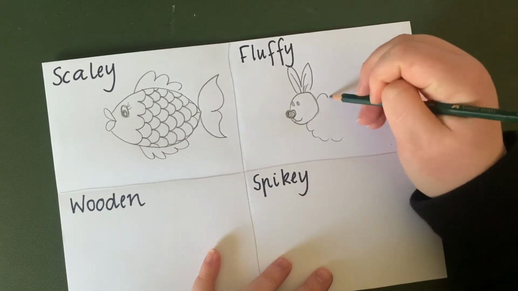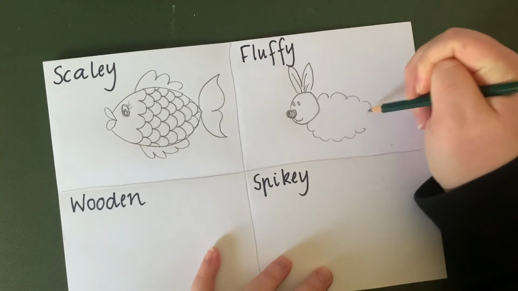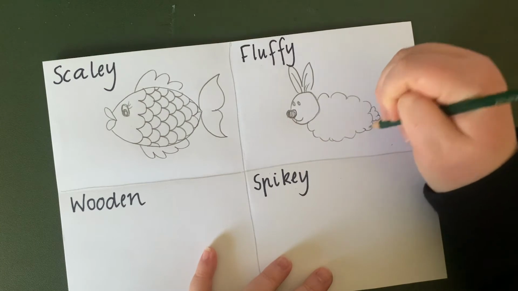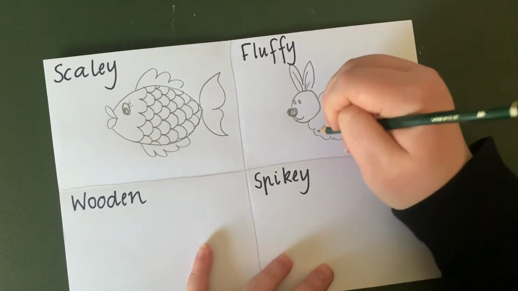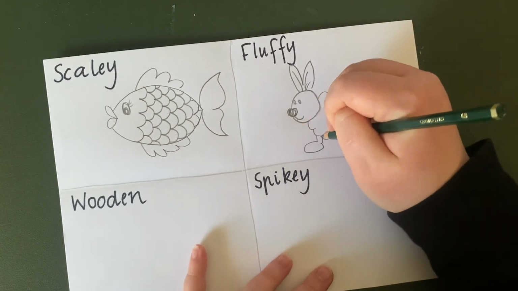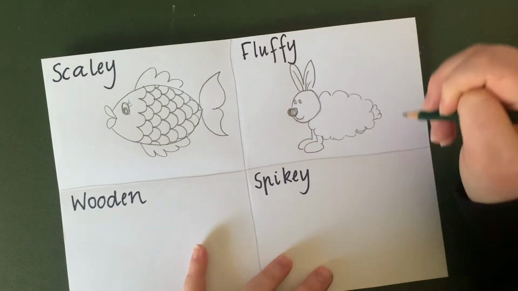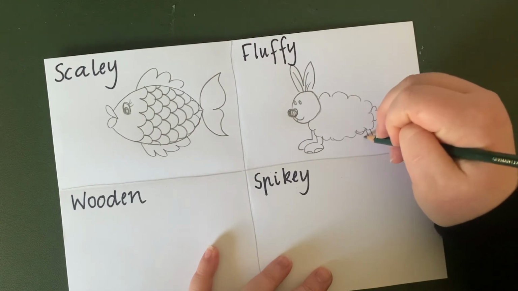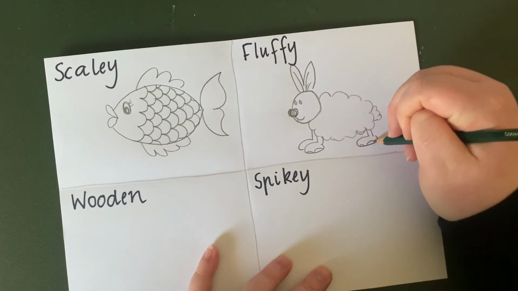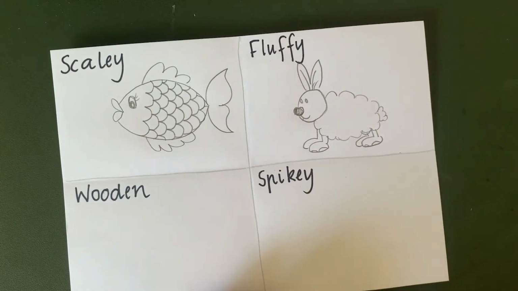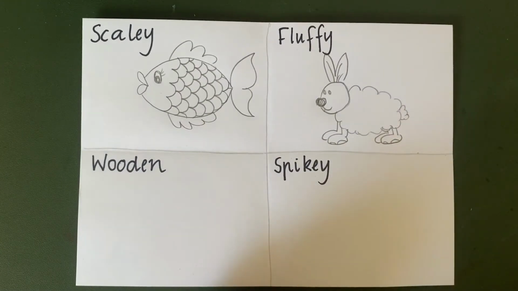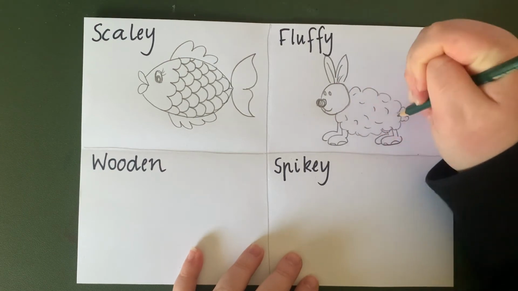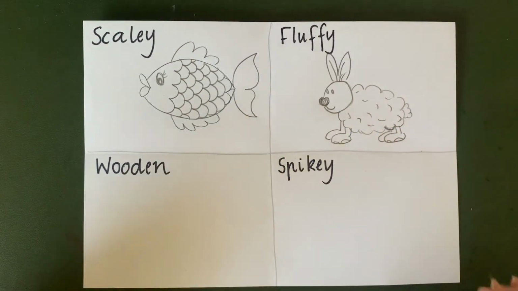So remember, you can do whatever you want that's fluffy. This kind of feels like it looks like a sheep almost, but with a bunny head, because I wanted it to look fluffy. Maybe a sheep would have been a better idea, Miss Emily. This is my cute little fluffy bunny, and I'm going to add some color to that as well, trying to make it look fluffy. Even though we can't feel the texture, I want it to look like it's got texture.